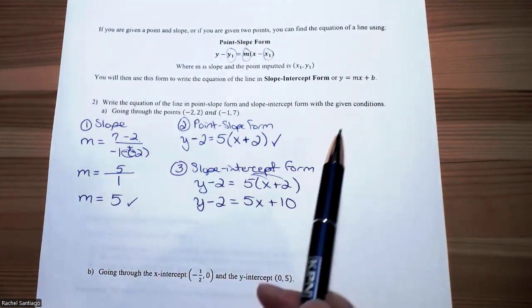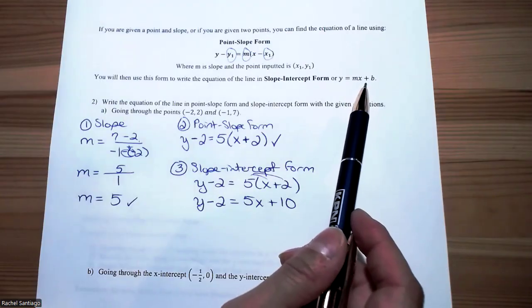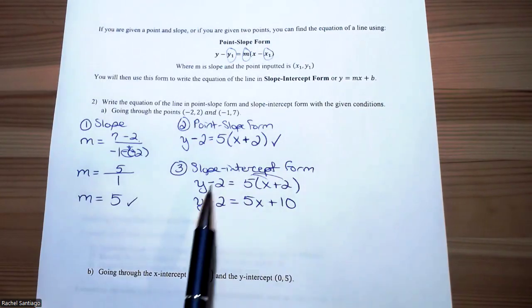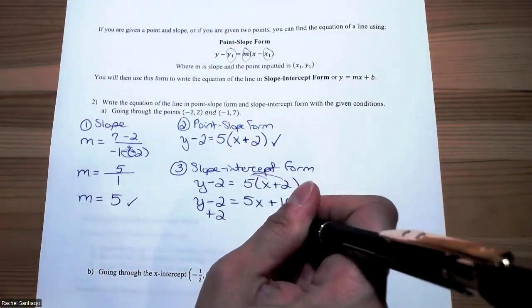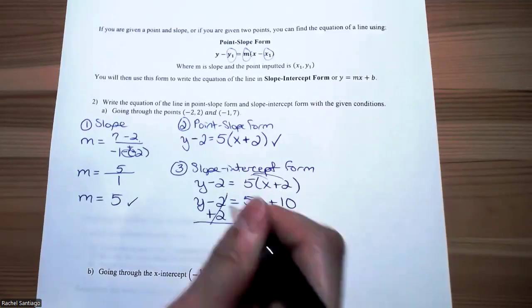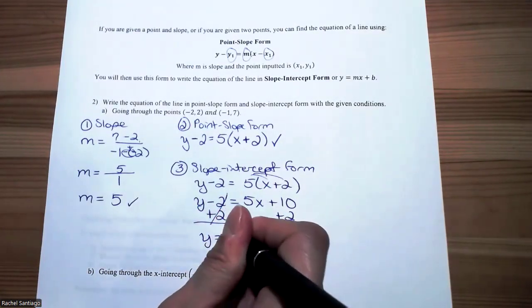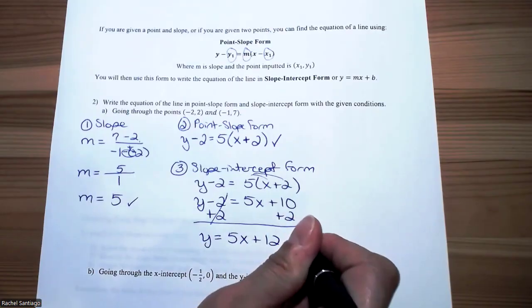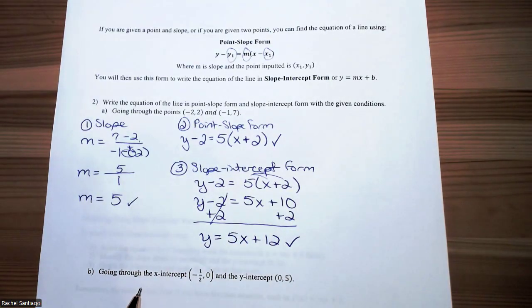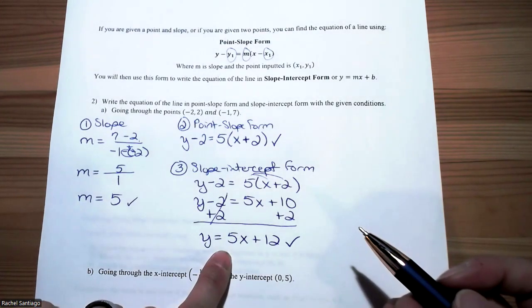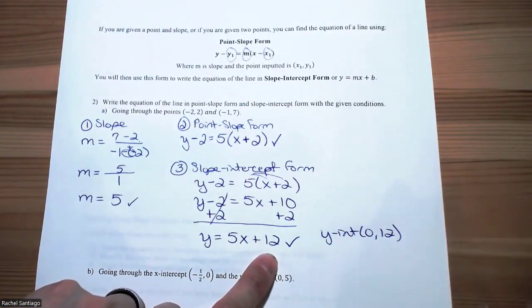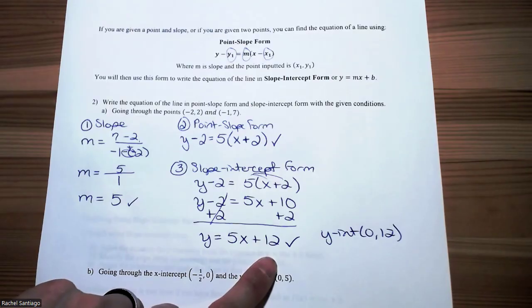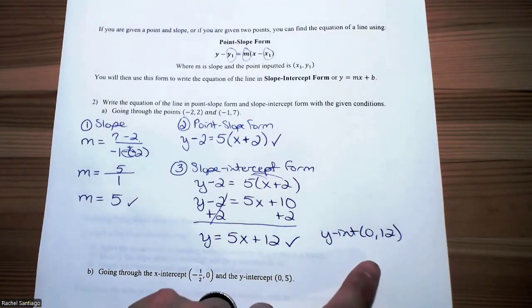Now, slope intercept form is y equals mx plus b, meaning that y must be by itself. So to make that happen, we're going to go ahead and add 2, bring it over to its like term, and that will leave us with y is equal to 5x plus 12. And that is slope intercept form. Just by looking at this equation, we know that our slope is 5, but we also know that our y-intercept is (0, 12), right? Your y-intercept is your b term, and it's always going to be an ordered pair.